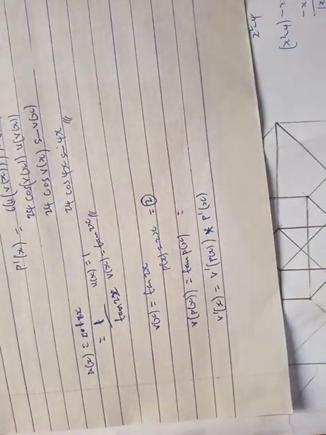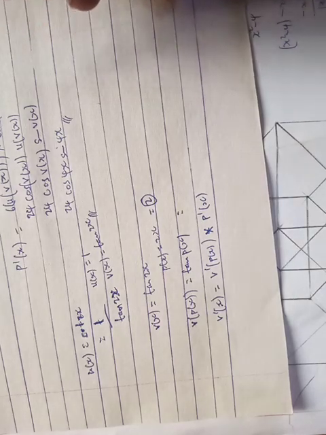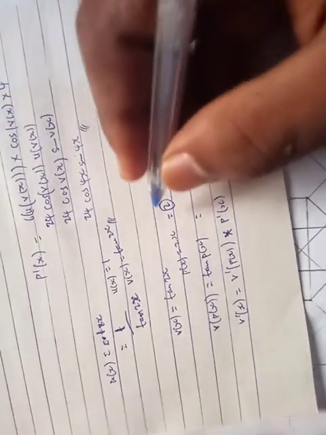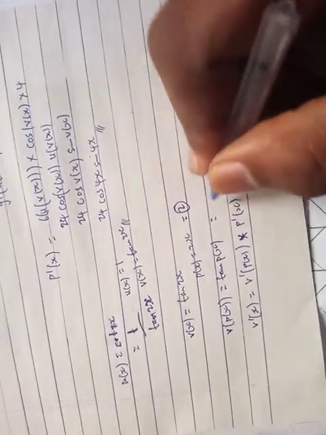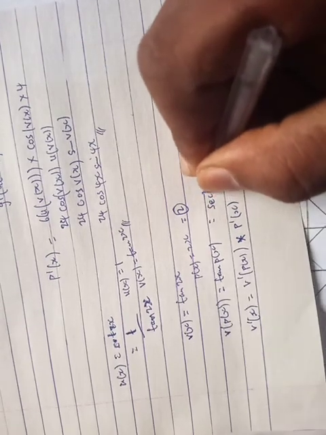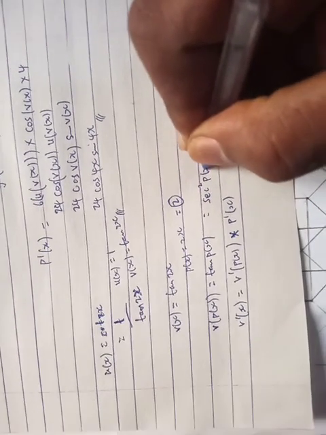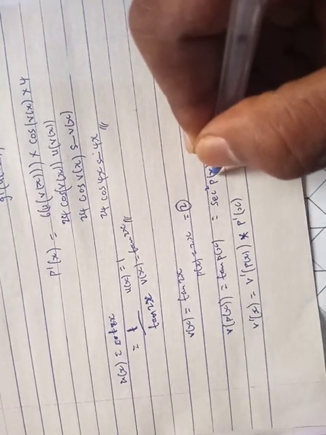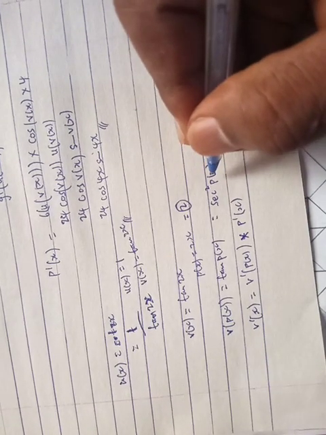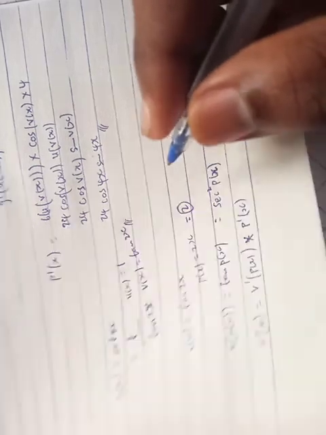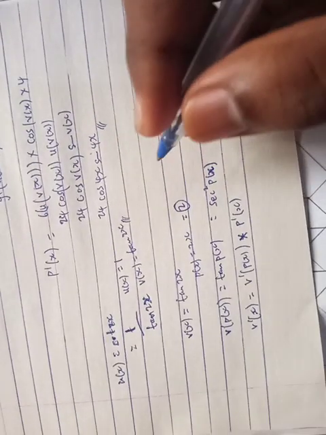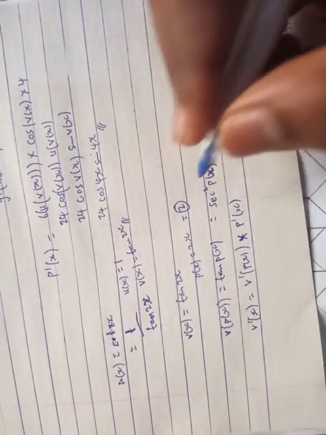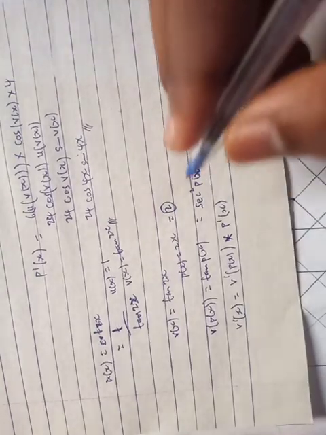We differentiated and we had sec square for a tan function. So we'll have sec square p of x. Can you remember in the first question, or that was the second question, we had sec square x. So that can be used here.